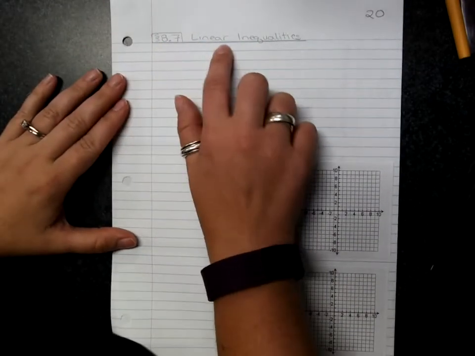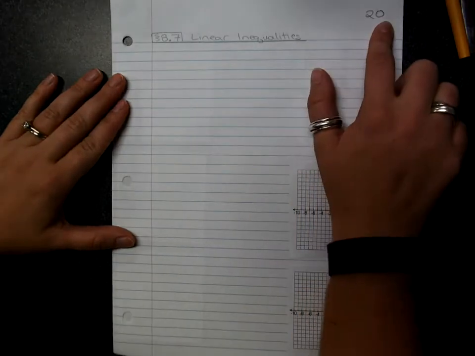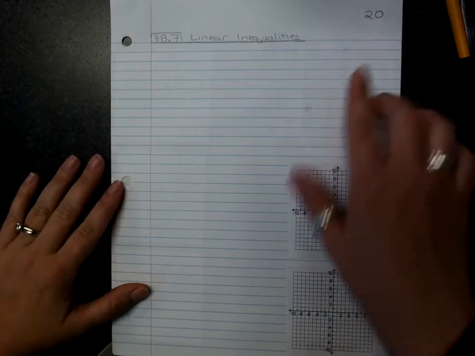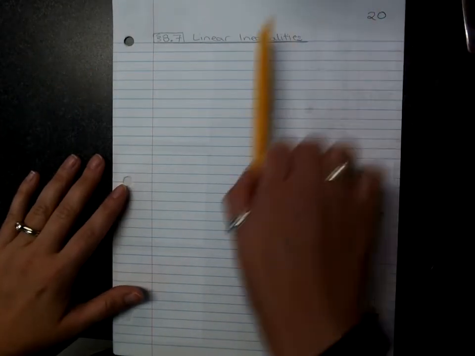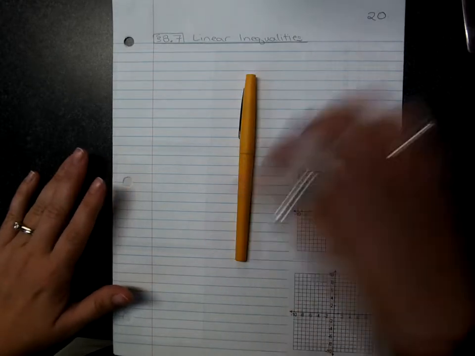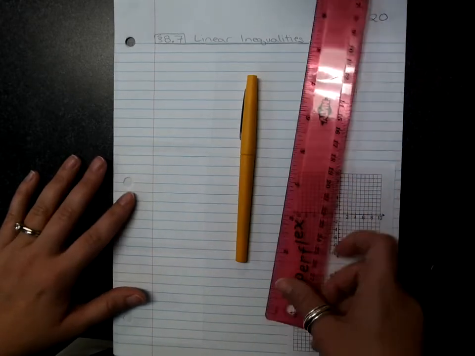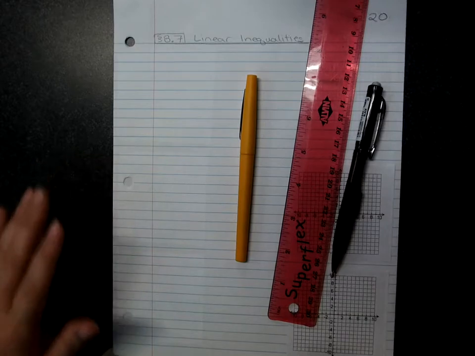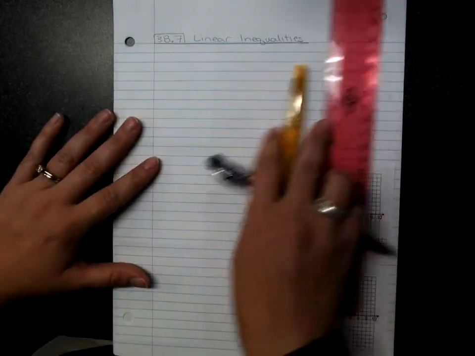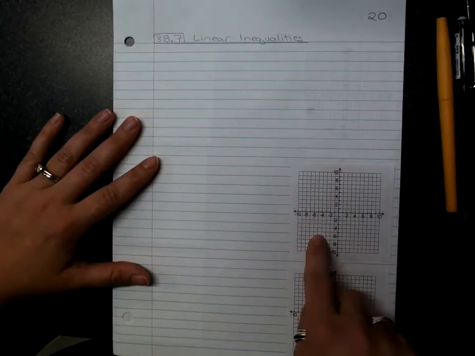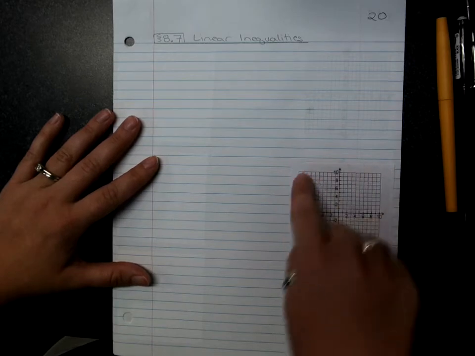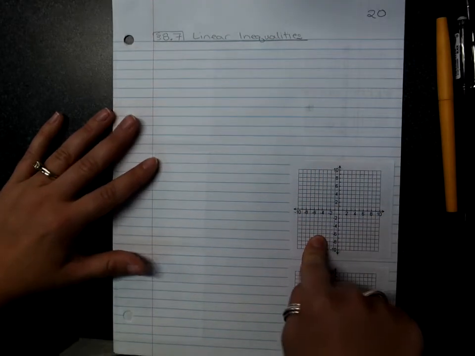Alright, well this is for section 8.7 on linear inequalities, and it's going to be on page 20 of your notebook. Before we start, make sure you have a colored pencil, and just pretend like this is a colored pencil, and a ruler, and a regular pencil. You're also going to need to print 2 full sheets of grids and cut them out. You can print them from my math lab in chapter 8.